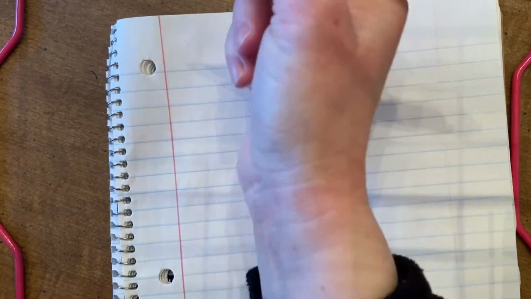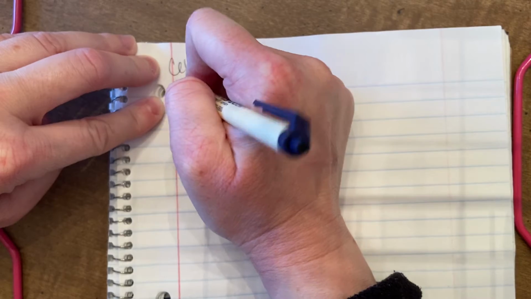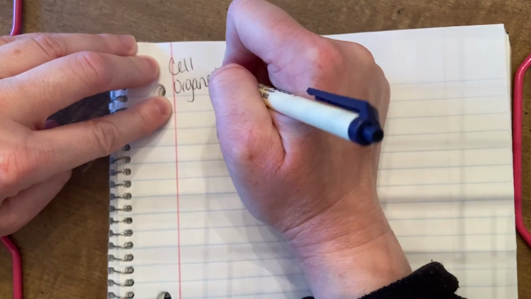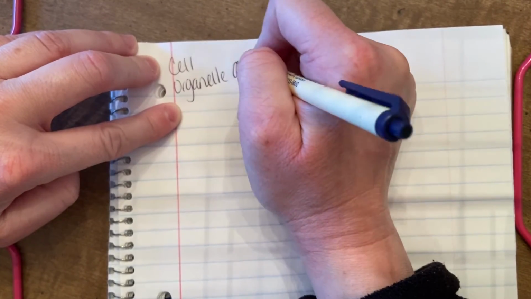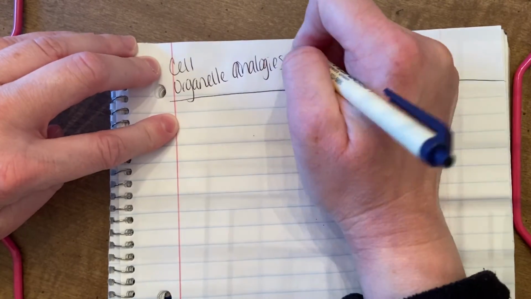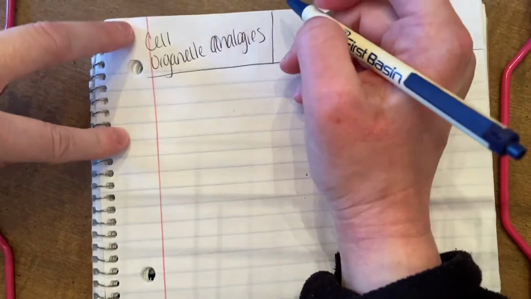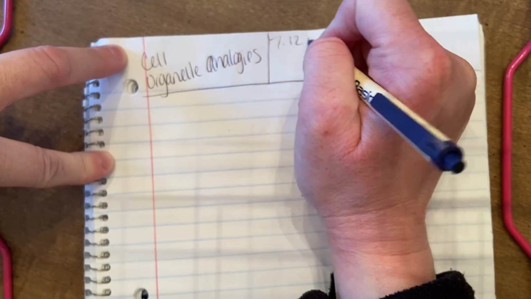All right, so remember, it's always better to use a pencil, okay? So my title is Cell Organelle Analogies. Okay, my TEK is 7.12D.